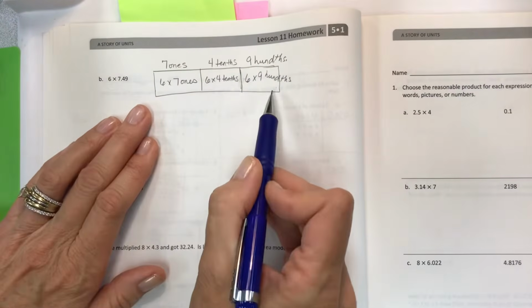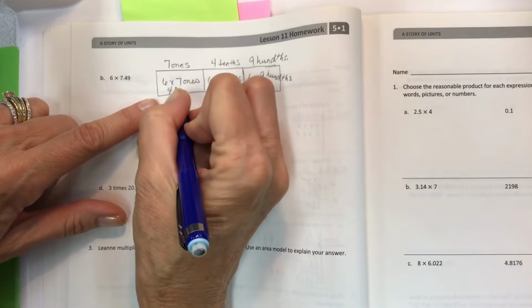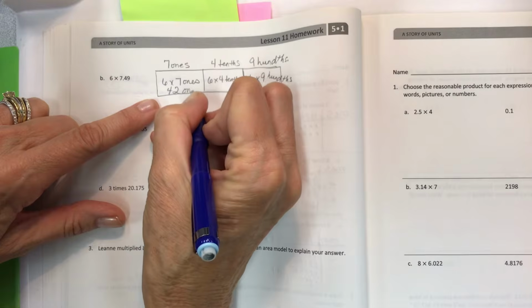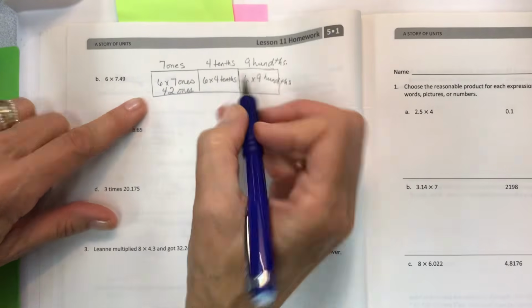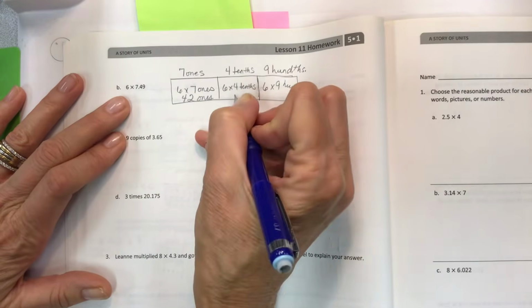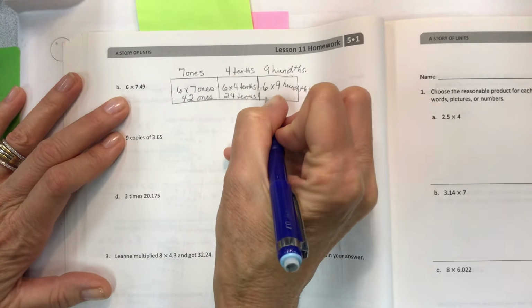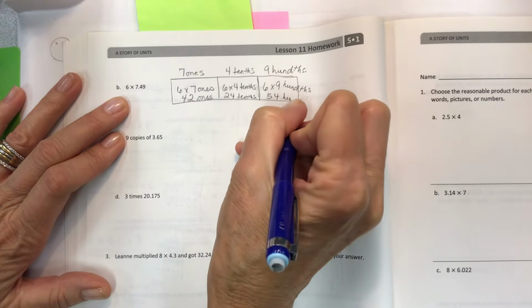And then at the bottom, I'm going to solve that in unit form. So 6 times 7, you've got to know your facts, kids. You have to know your facts. Practice on multiplication.com. Practice with flashcards. Practice with your parents, your brothers, sisters, anyone, friends. 24 tenths, 54 hundredths.